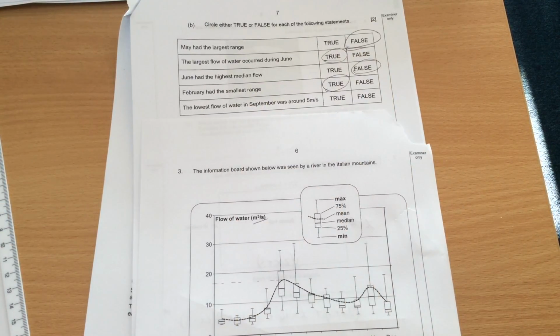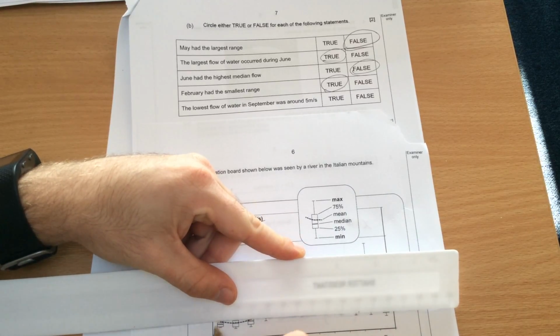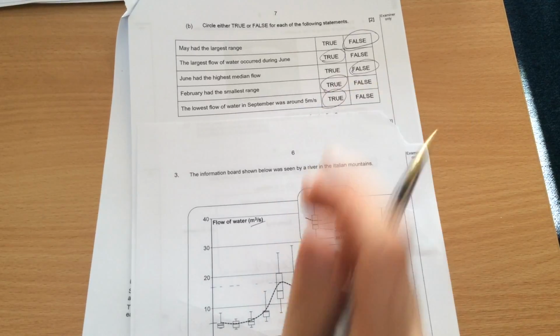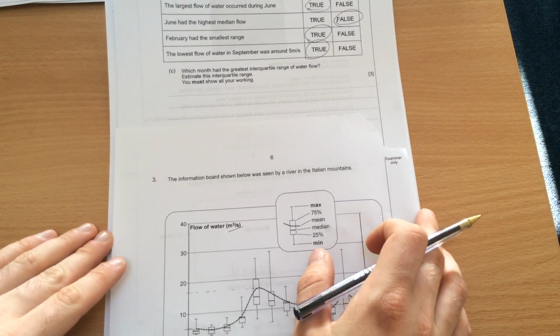The lowest flow of water in September was around 5. So here's September, and the lowest again is the bottom of the box and whisker. And if I was to put the ruler across there, you can see that it comes to about here, which is roughly halfway between 0 and 10. So that is true.